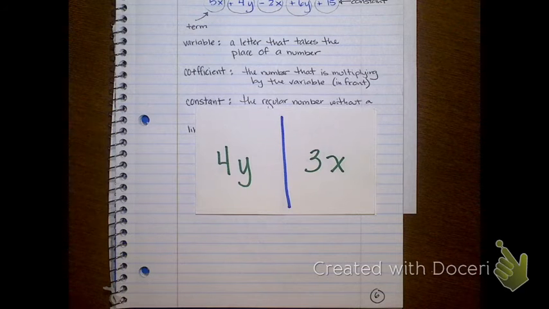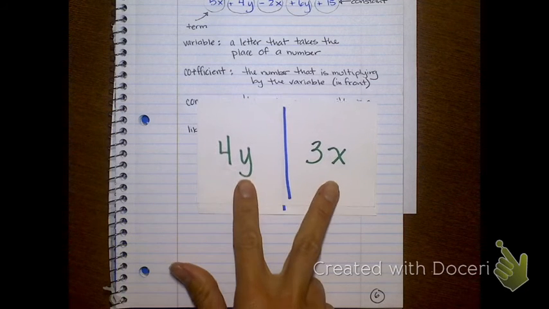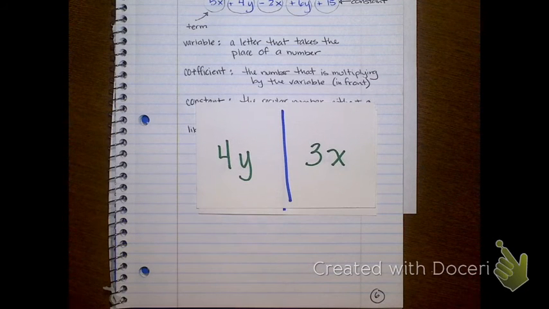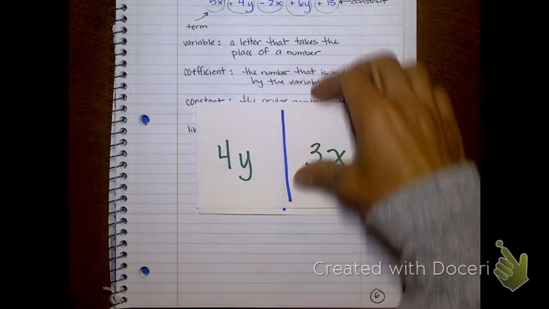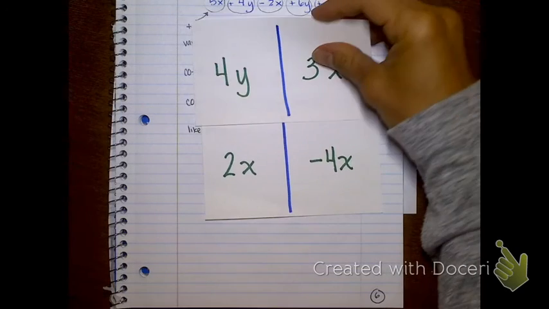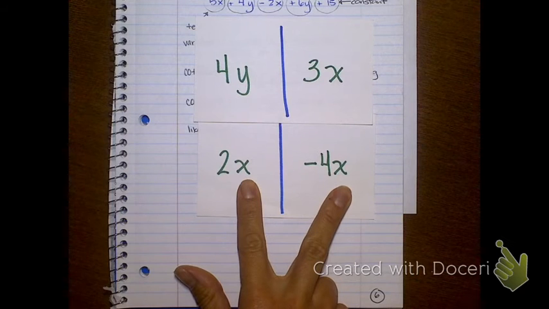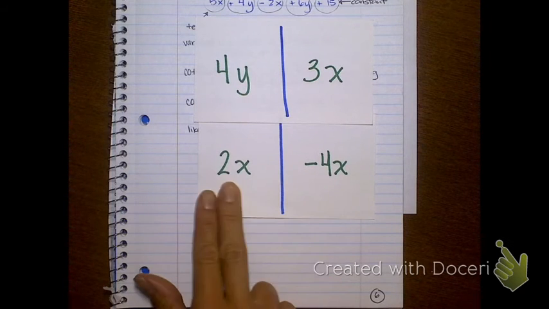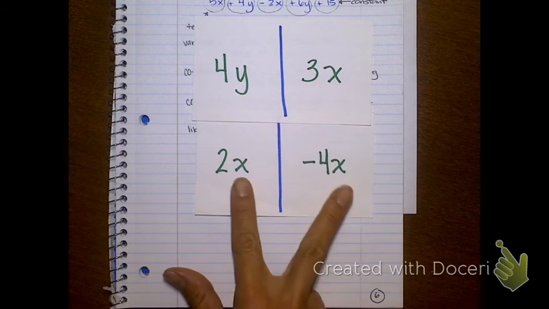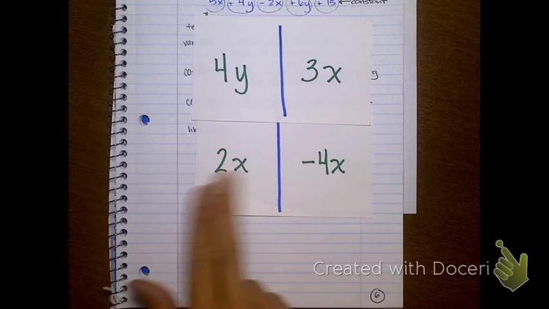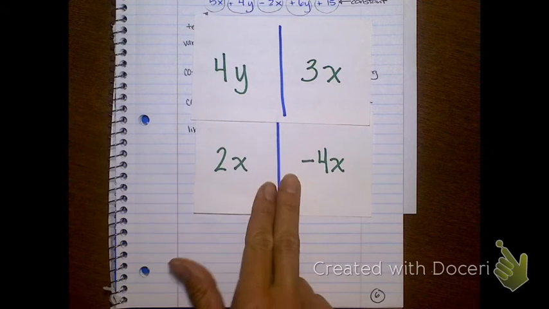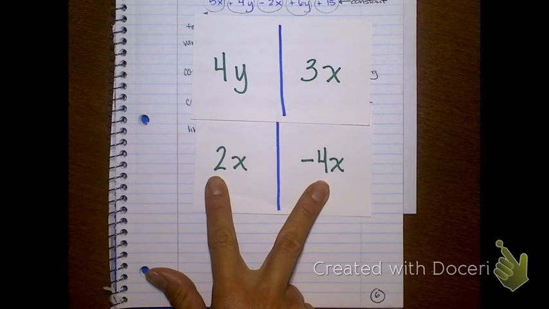Okay. Are these two terms having the same variable? No. Okay. So the difference between like terms and unlike terms is that like terms have to have the same variable. Okay? So these two terms are alike because they have the same variable. Even though one's positive and one's negative, we still consider these like terms because they have the same variable.